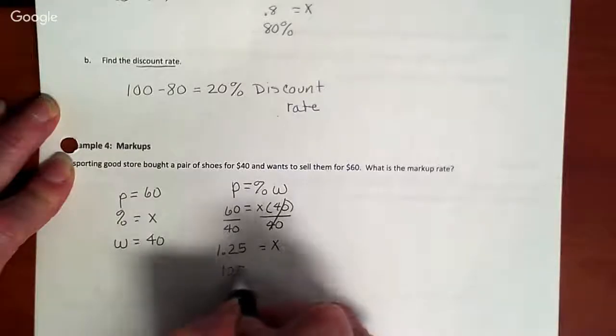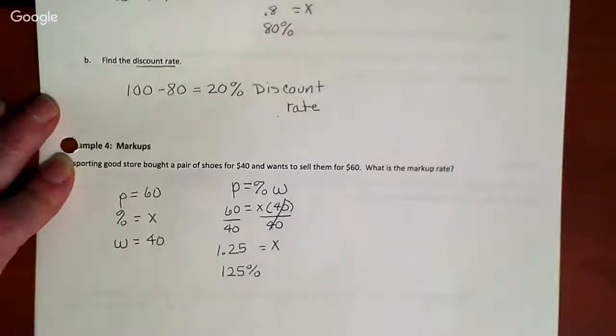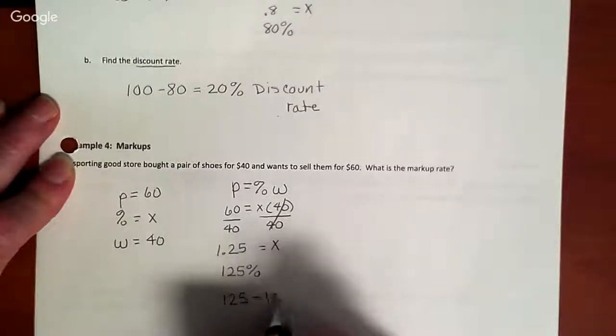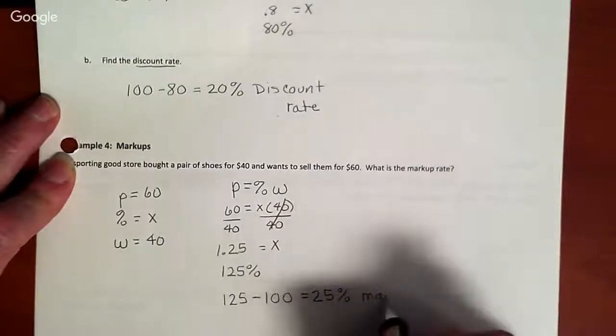or 125%. Now the markup rate is not 125%. Remember that that is the original plus the markup. So we actually have to subtract 100% from that to get the 25% for the markup rate.